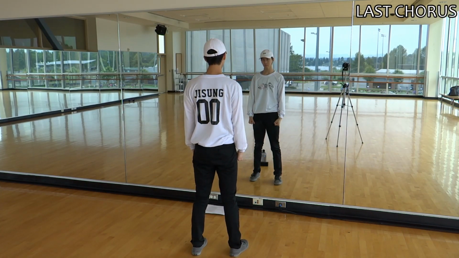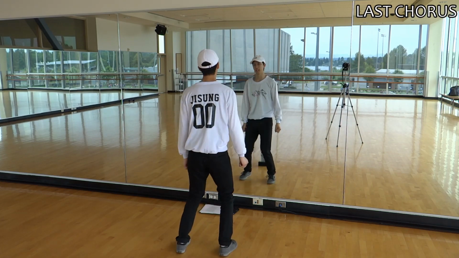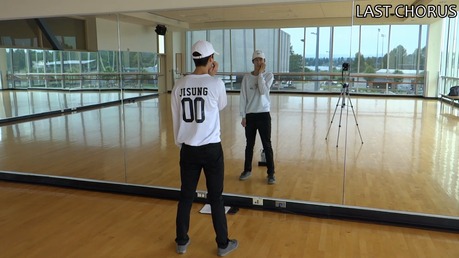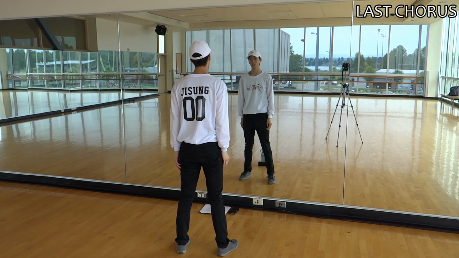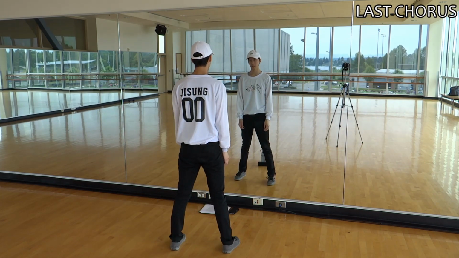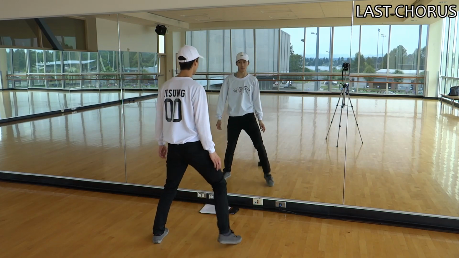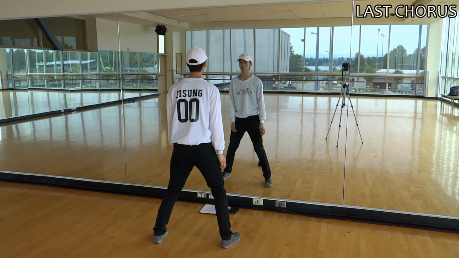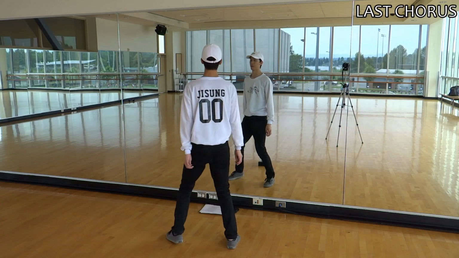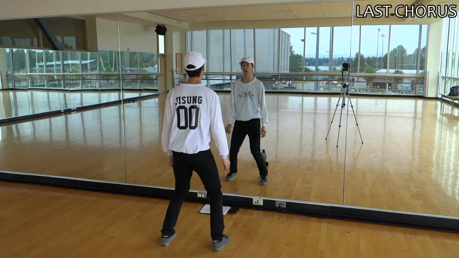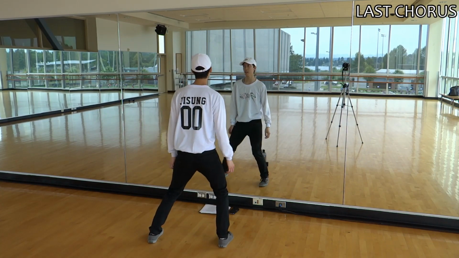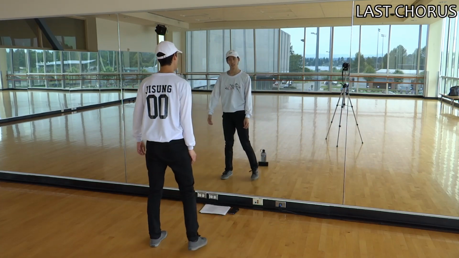Okay? And now when we land on 1, we'll start with the feet first. So the feet, you're going to land on 1. On 2, you're going to stomp with your left foot. On 3, you stomp with your right foot. And on 4, you're going to raise your left foot up. So it's going to go 1, 2, 3, 4. Okay? That is the feet.